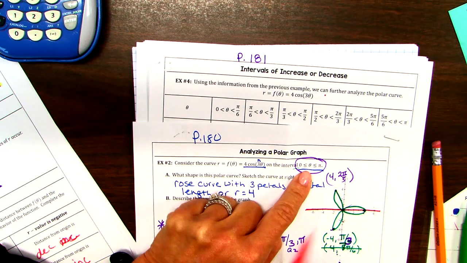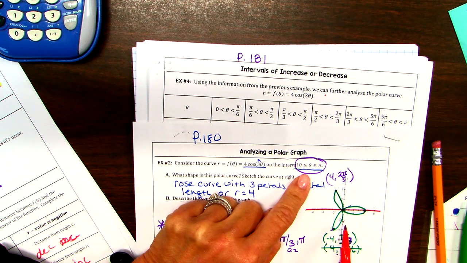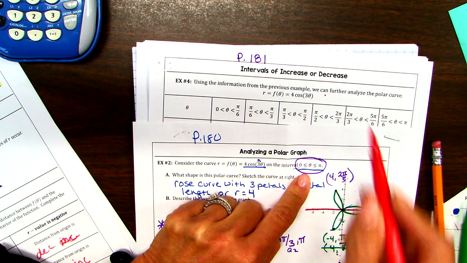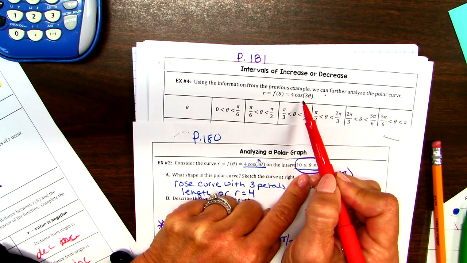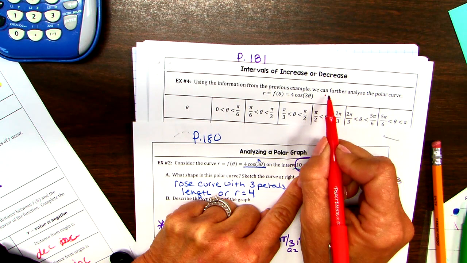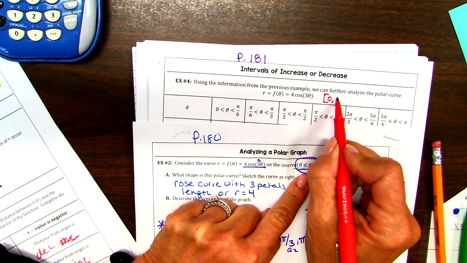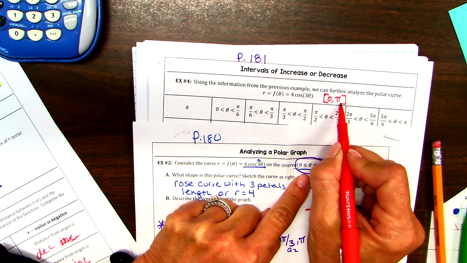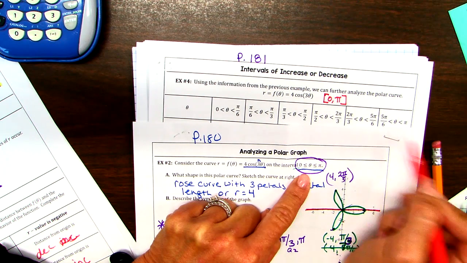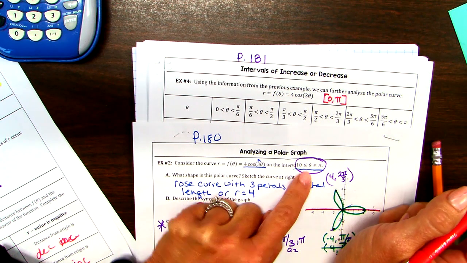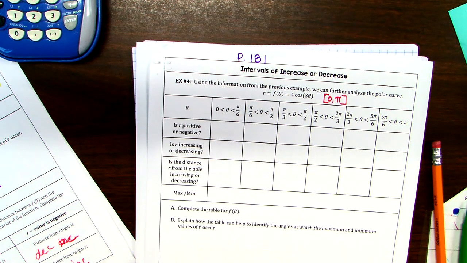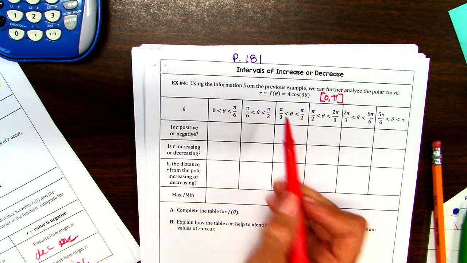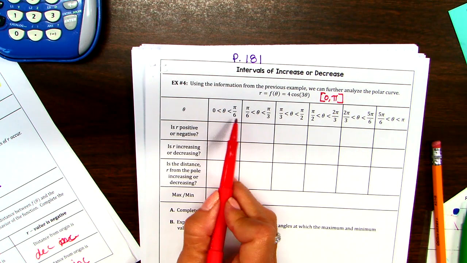We are continuing on with this rose curve. We're going to look at it a little bit differently. And so on page 181, example 4, we're going to talk about this same equation that we did yesterday. Let's put on here what the interval is. That's going to be important on all these questions. What part of the x-axis or polar axis are we using? And in this case, it was just 0 to pi. Okay? And we're going to answer some questions about this graph on very specific intervals.